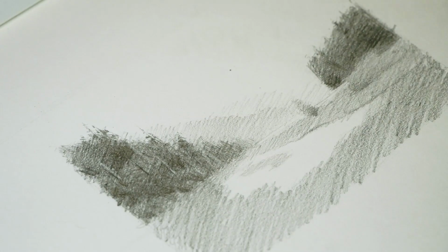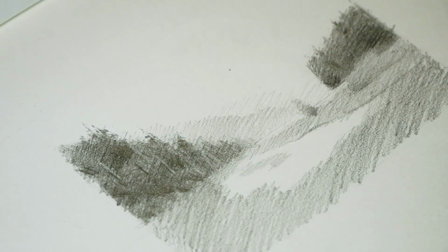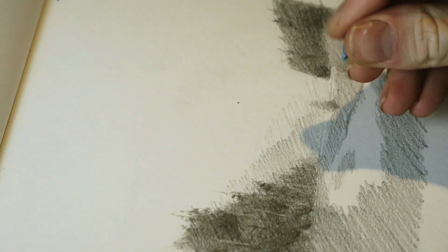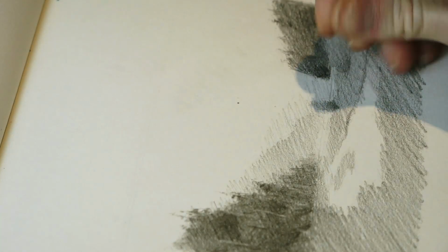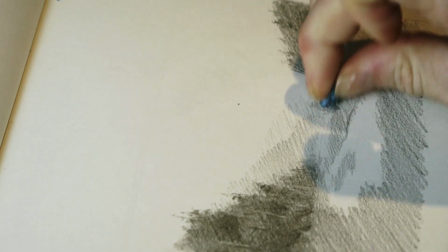Probably sufficient for the amount of detail we need out of that. At the same time, I might just go in and correct the shape of this body of water as it's at about the same level.